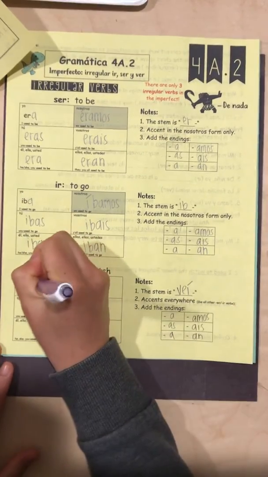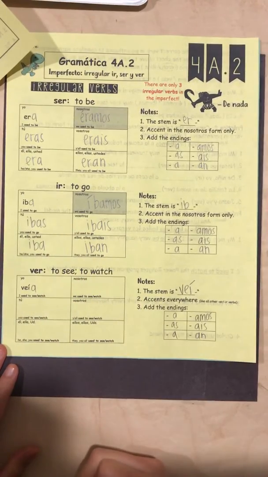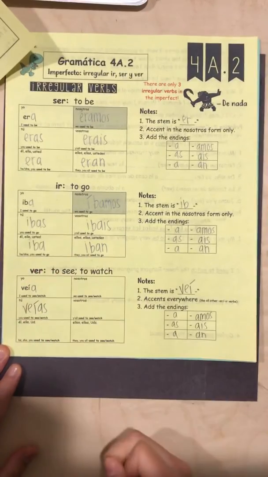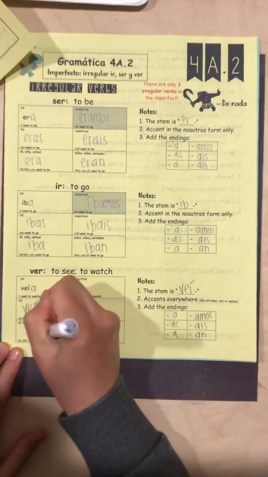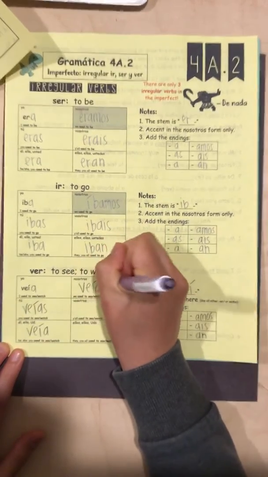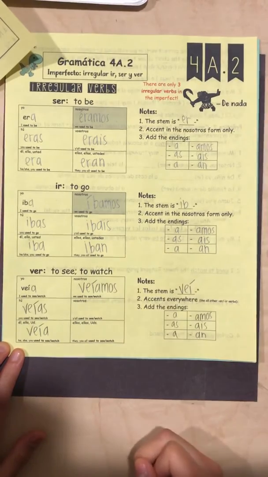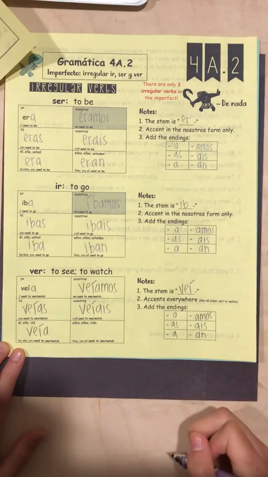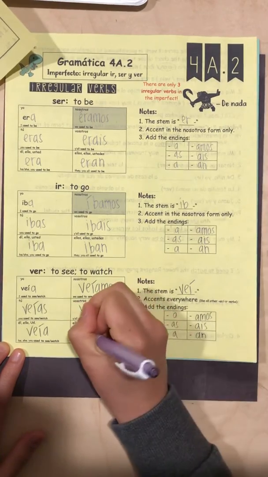So, yo veía, I used to watch or see. Tú veías. Él, ella, usted veía. Nosotros veíamos. Vosotros veíais. And yes, it has 4 vowels in a row. Ellos, ellas, y ustedes veían.